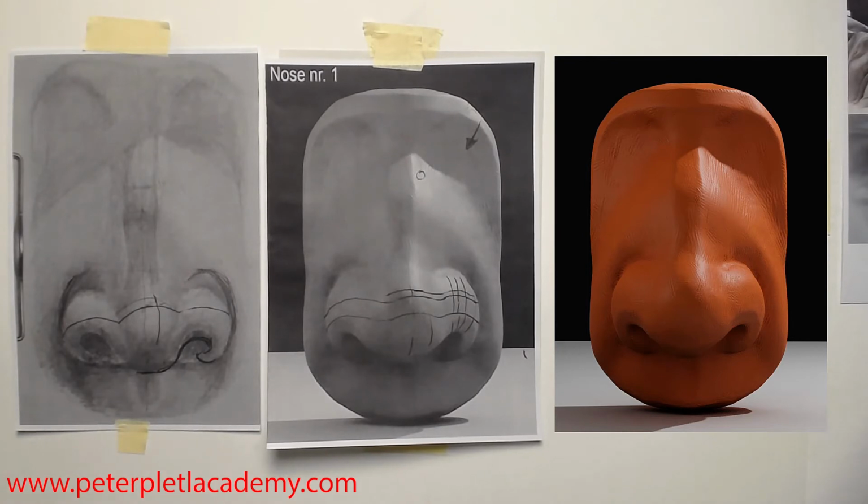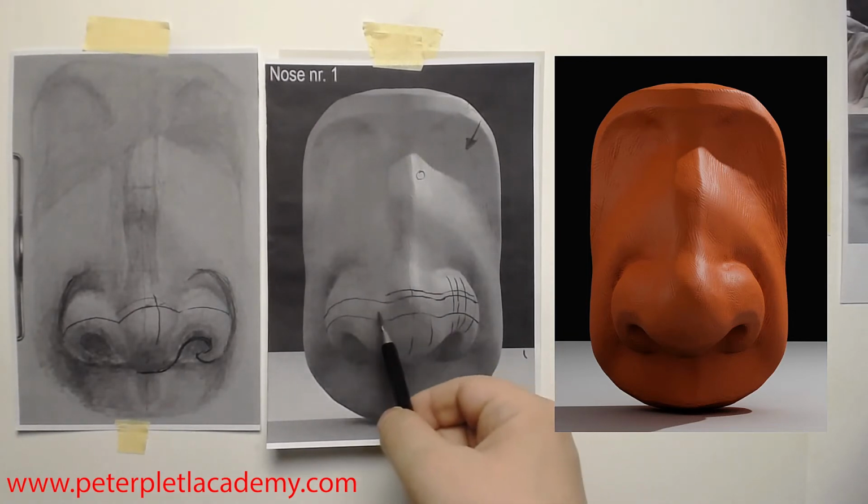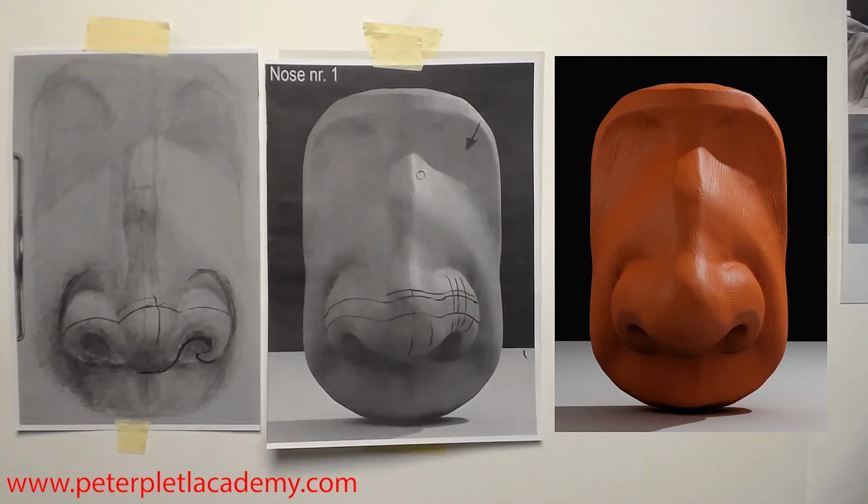If you have a model in front of you, you can watch those forms, how they are drawn, because you can look at your model in different poses. You can look at your model from different angles, right?